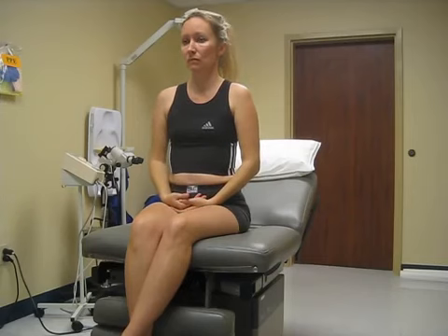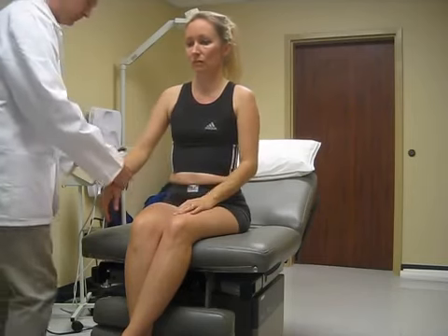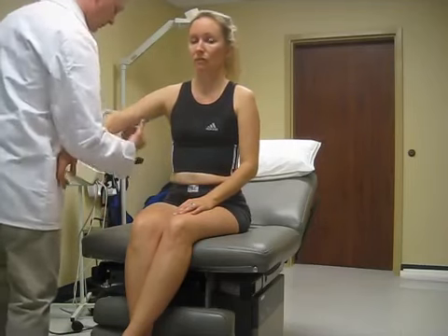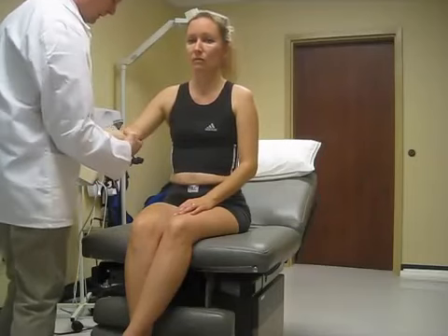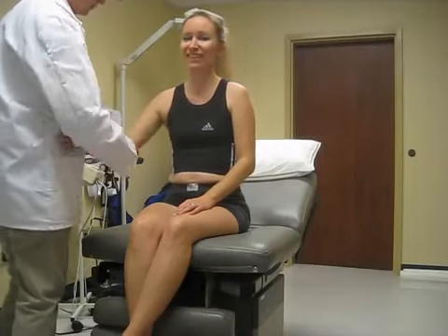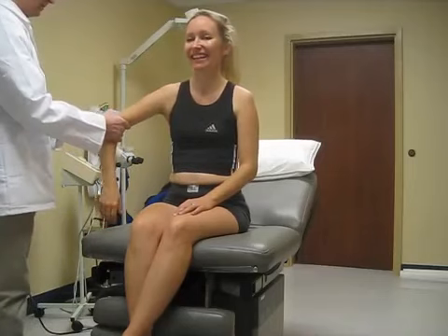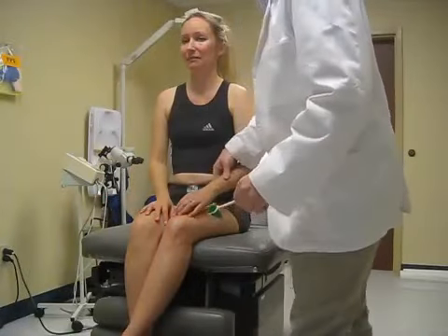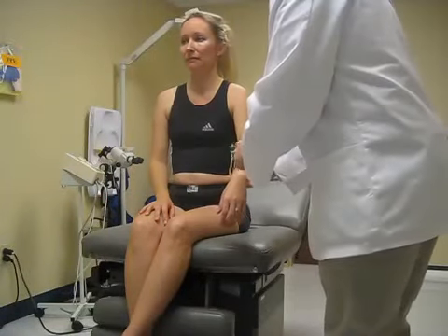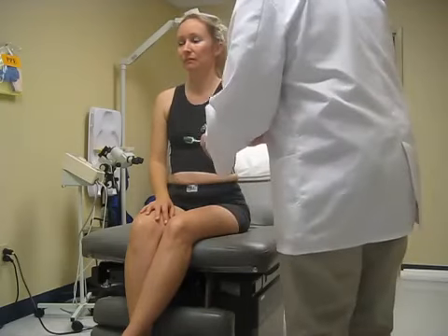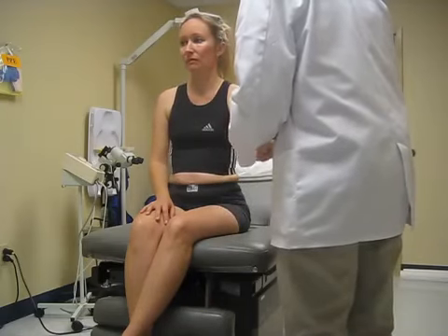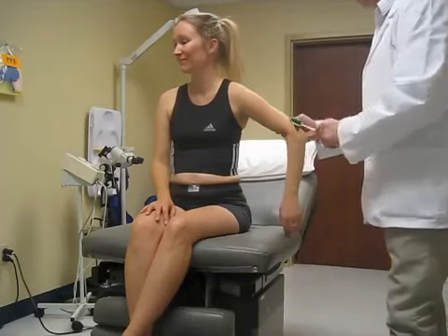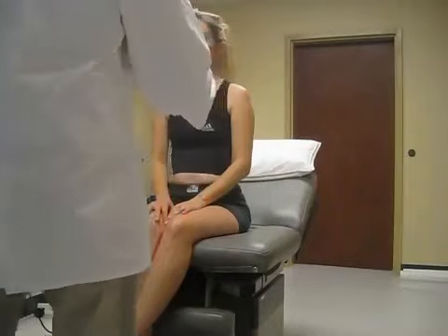Okay. Now I'm going to check your deep tendon reflexes. Okay, so we're going to go here with your brachioradialis. Good. And then you're going to hold your arm here. Go ahead and relax. Alright. And let this guy go right there. Triceps. Good. We'll do the same thing over here. Good. Good. And triceps. Good.